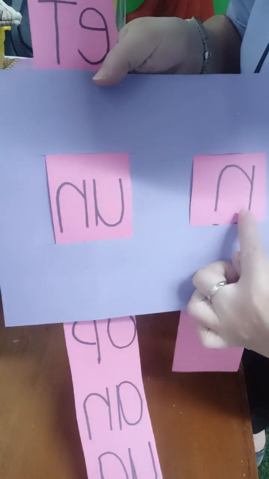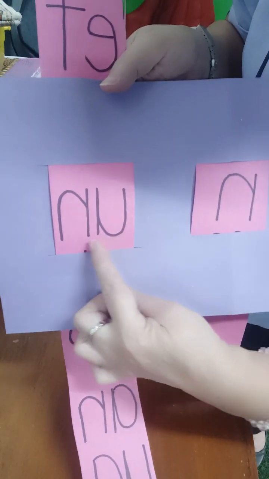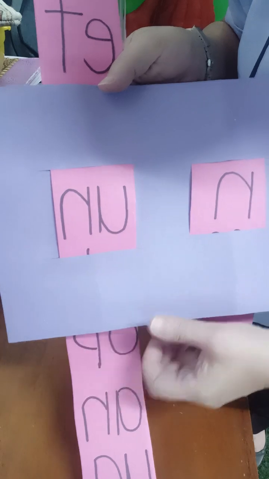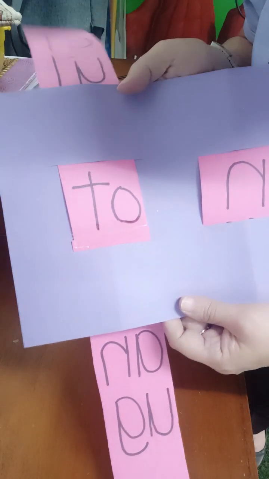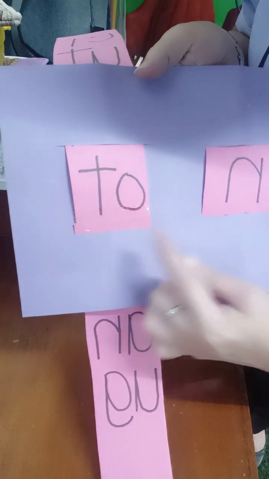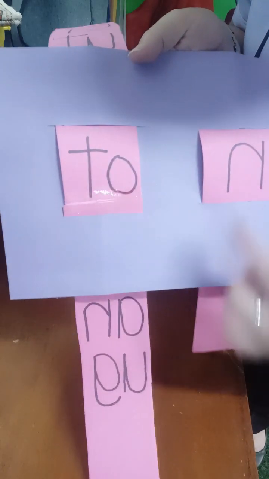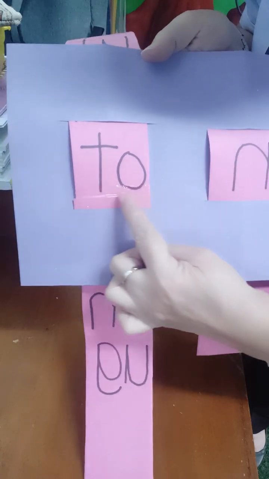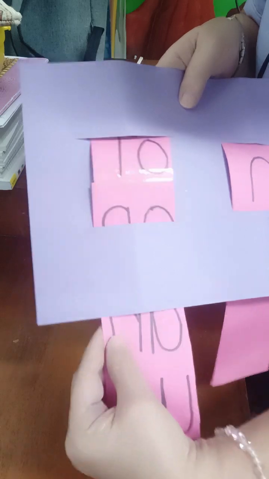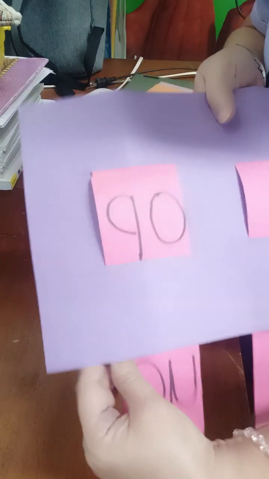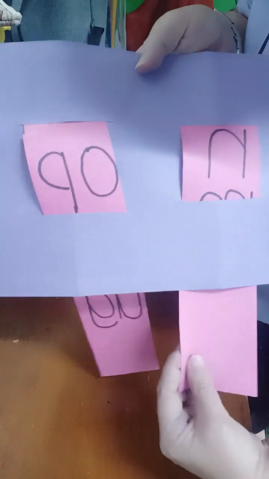So the child will say none, and then keep going, keep going. Okay, so you can have as many word families as you wish. It's up to you. So this one is ot, not. Then the child can do it this way, or he or she can experiment, move the other letters.